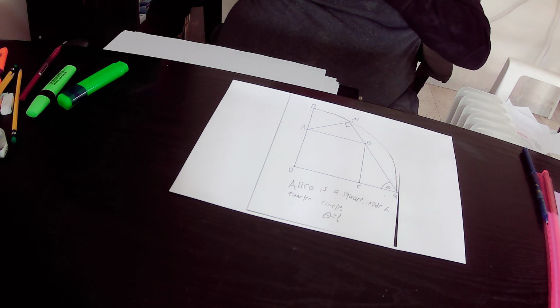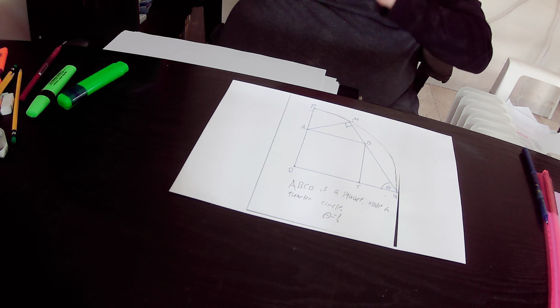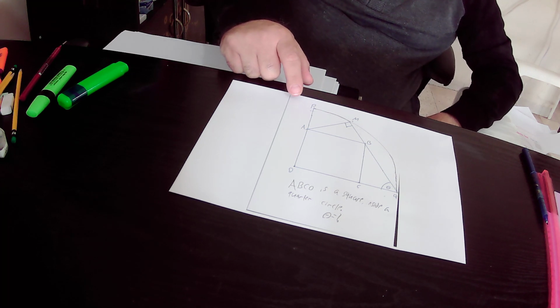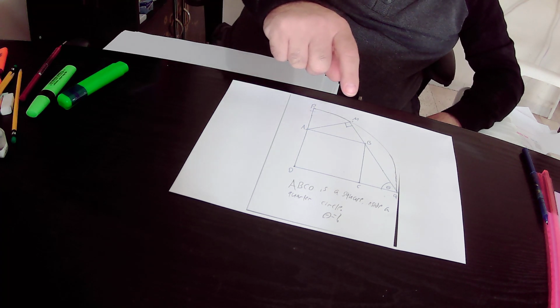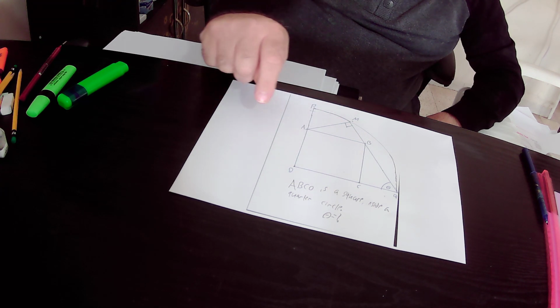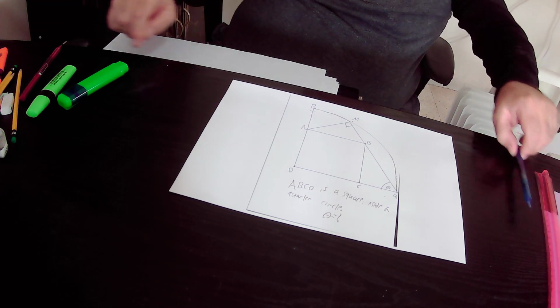So in order to find out the size of angle theta, we will make a construction. We will extend line segment MA by a straight line. We will extend also line segment QO by a straight line until they intersect with each other.